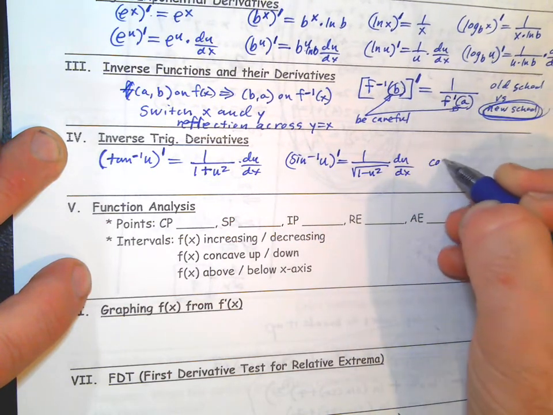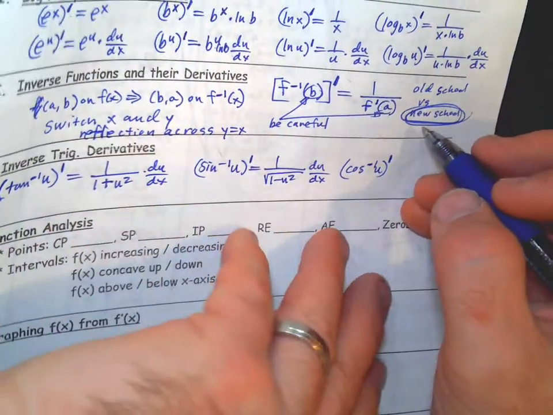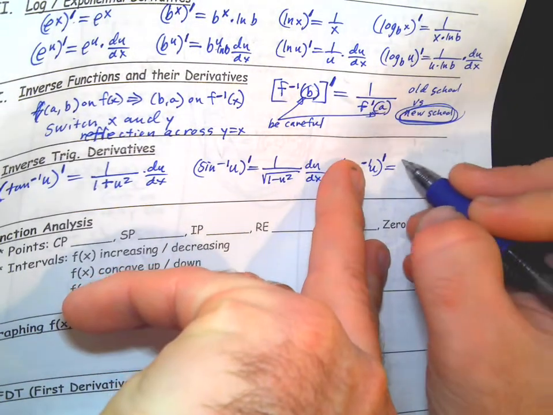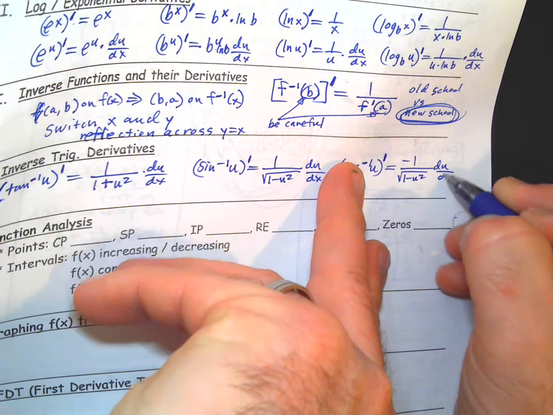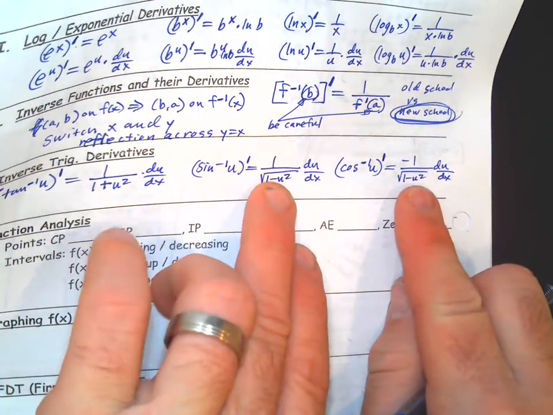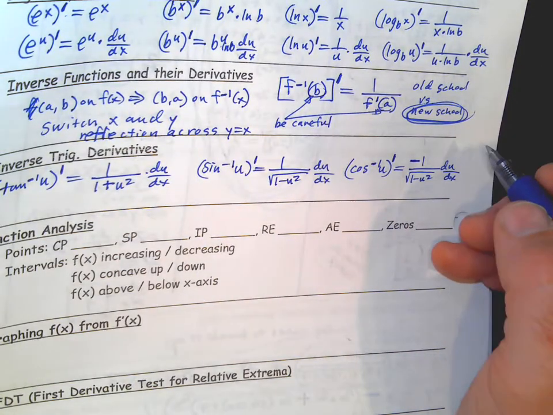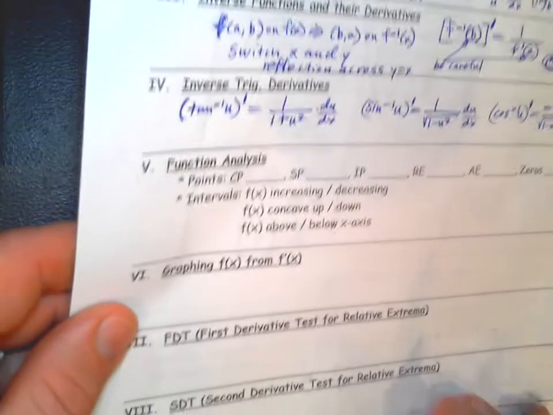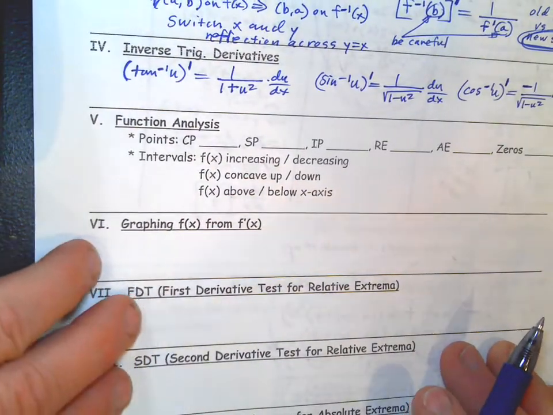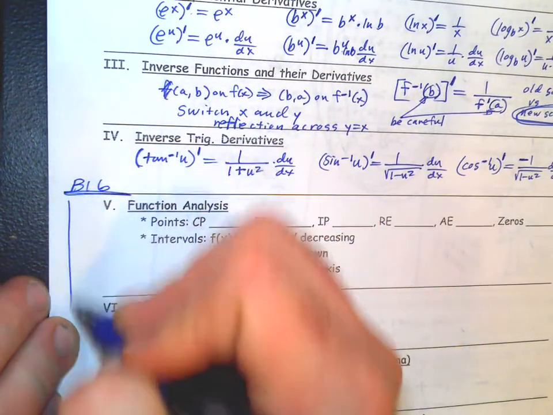And the derivative of inverse cosine, so these are derivatives of inverses, but some new ones that we haven't learned before. So we're going to add these to our list. And this one is going to be negative 1 over the square root of 1 minus u squared times du/dx. These are very similar, but this one has a negative, no surprise. Cosine has a negative. We're going to have to probably memorize these. I'll try and show you where they come from. But this is a huge portion of the test.